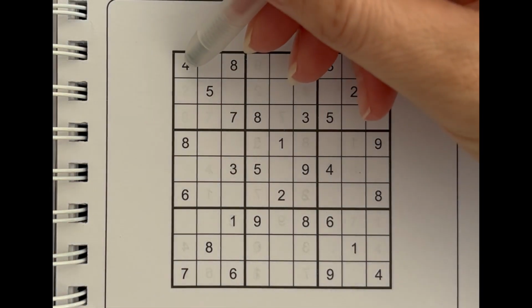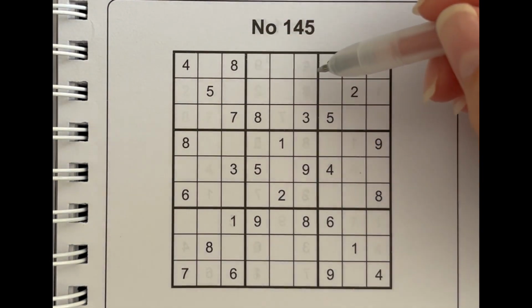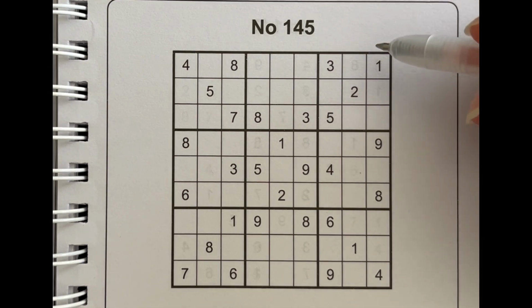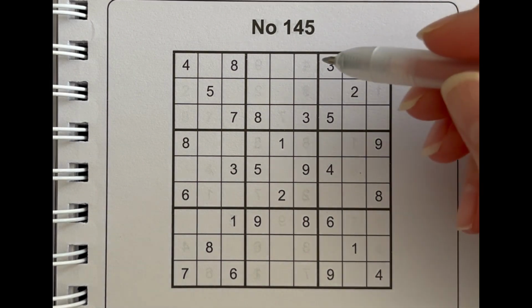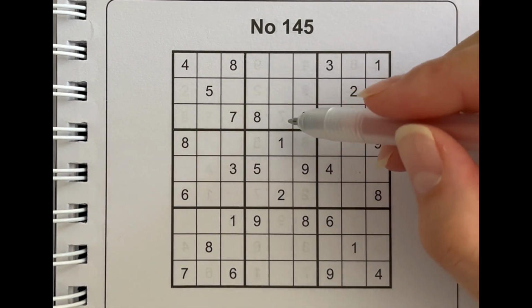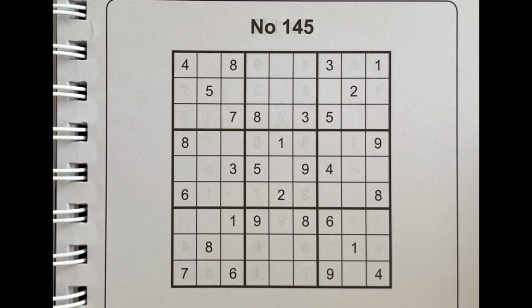In Sudoku, each row has the digits from 1 to 9 with no duplicates. Each column has the digits from 1 to 9 with no duplicates. And each 3 by 3 square surrounded by a more solid border has the digits from 1 to 9 with no duplicates.